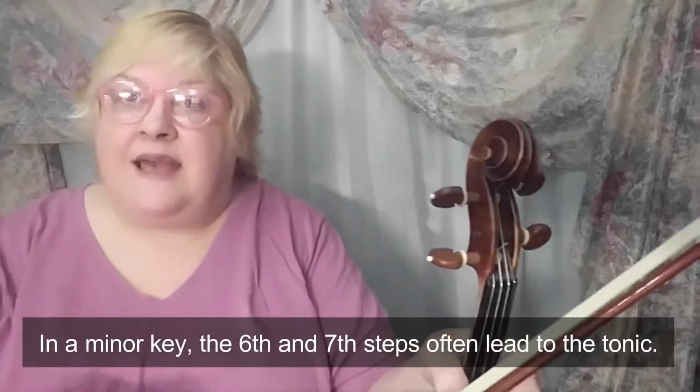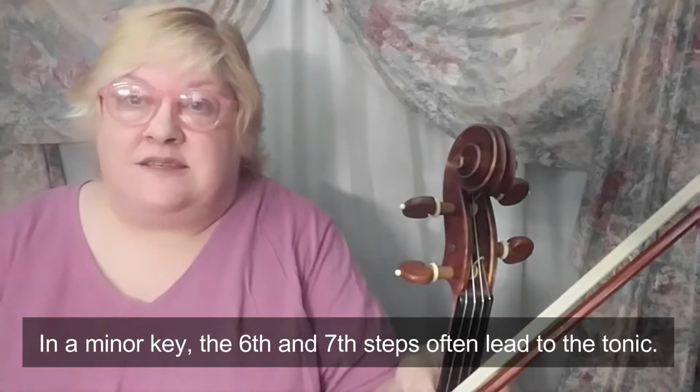If you look at the end of line 2, you also have F sharp and G sharp in this key. So what we are doing is going up, we're playing leading tones. And minor keys have leading tones. The 6th and 7th step is usually leading to the tonic again. All right, that might be enough theory for now.